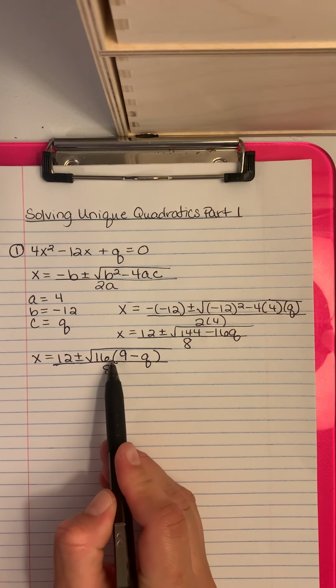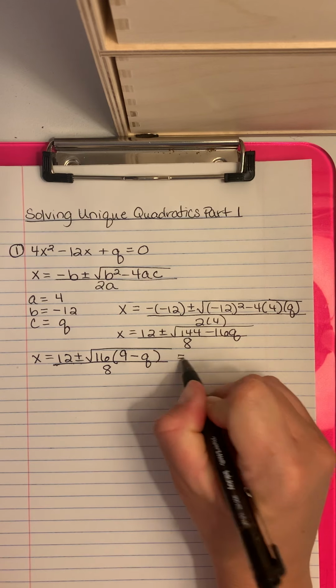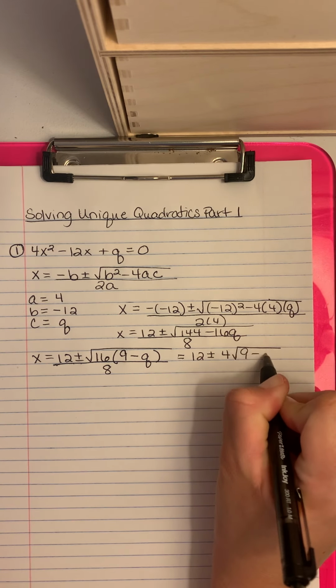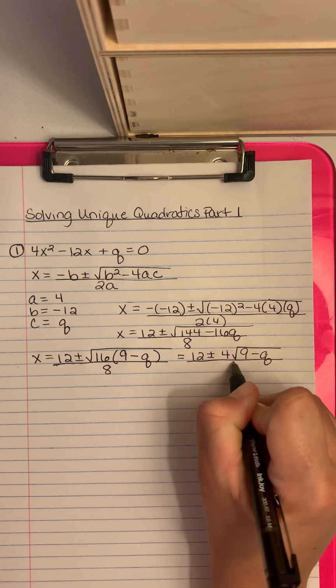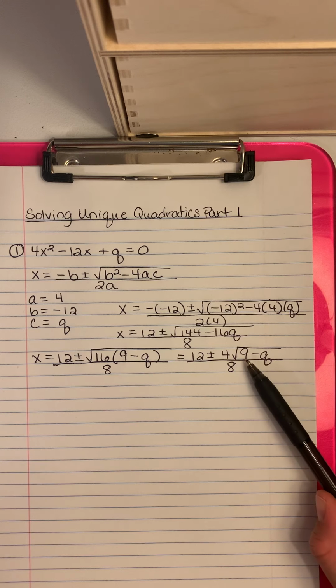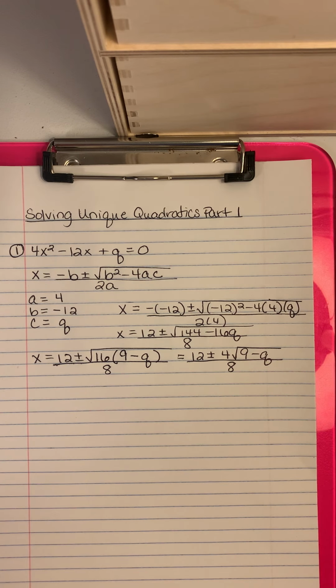So now, because this is separated by a multiplication sign, I can do the square root of that part. So I have 12 plus or minus 4 square root of 9 minus q over 8. Now remember, we can't take this any further because you can only reduce radicals when the operation underneath the radical is multiplication. This operation is subtraction, so that's the way it stays.